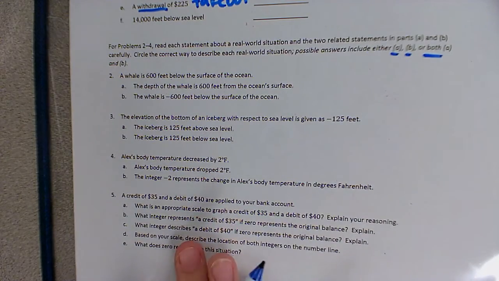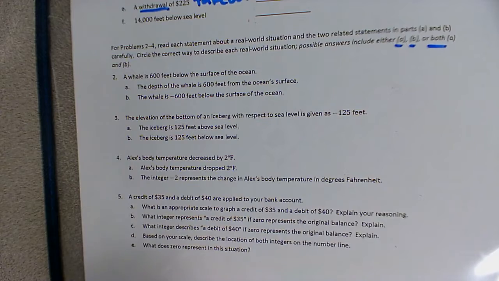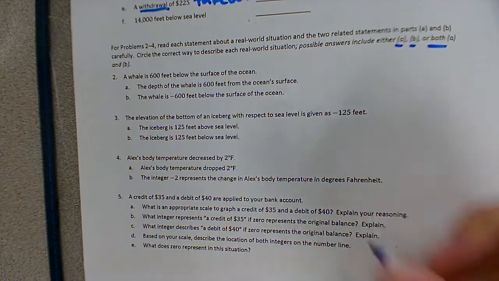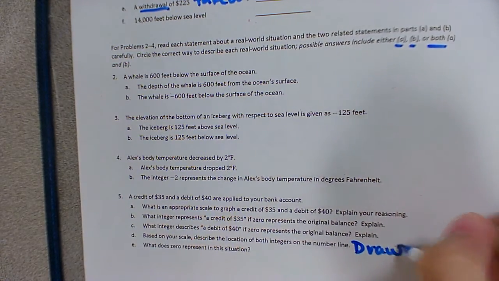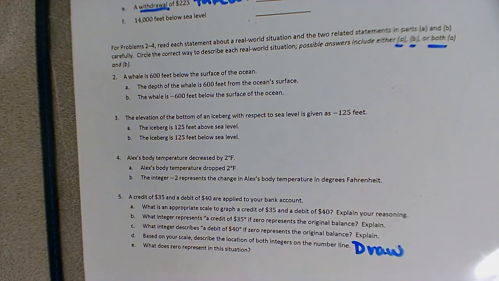And finally, number 5, it says a credit of $35 and a debit of $40 are applied to your bank account. So you'll have to think about what's an appropriate way to graph them. What integer describes a credit of 35 and describes a debit of 40? Based on your scale, describe the location of both integers on the number line. You can draw this if you want to. And what does 0 represent in this situation?